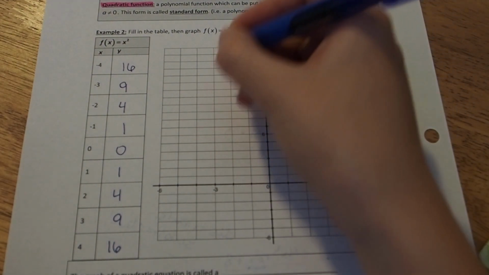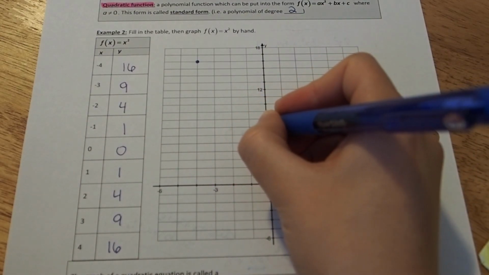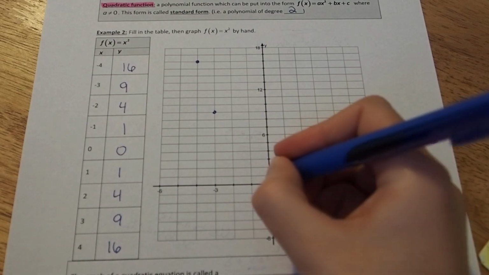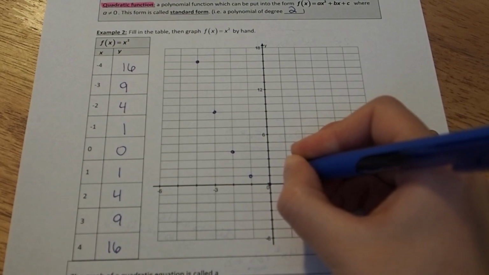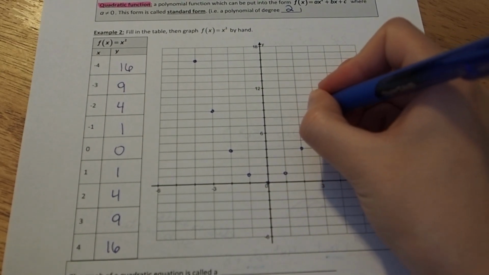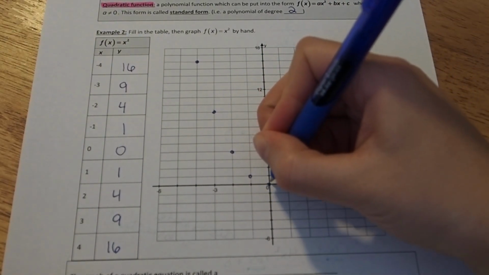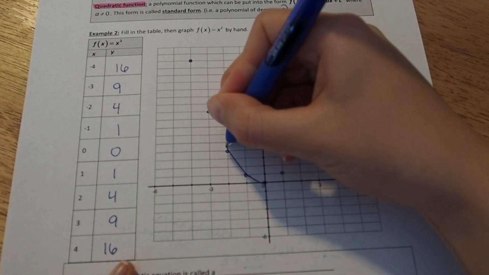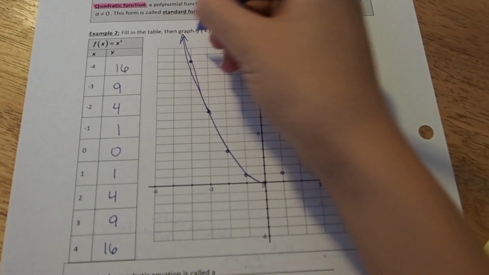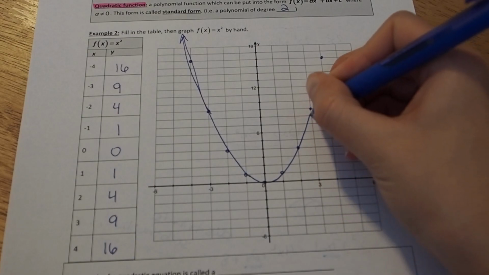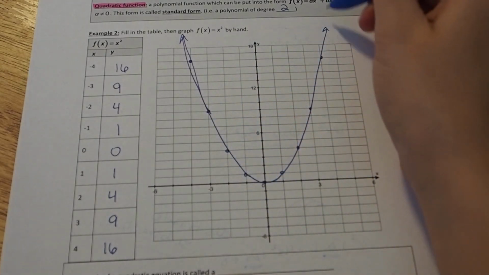So negative 4, 16, negative 3, 9, negative 2, 4, negative 1, 1, 0, 0, 1, 1, 2, 4, 3, 9, and 4, 16. So when you draw this, make sure that you curve through the center instead of using a straight line like you would use for a linear function. You want to make sure that you have a curve, especially at the center right there. This should curve smoothly through the turnaround point.